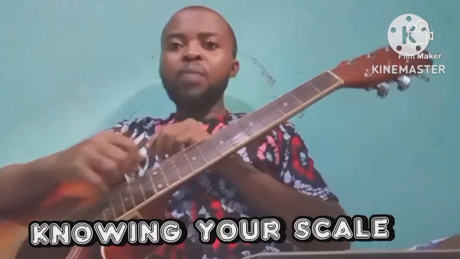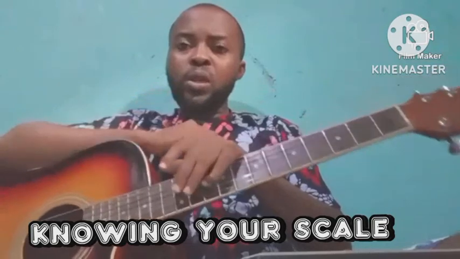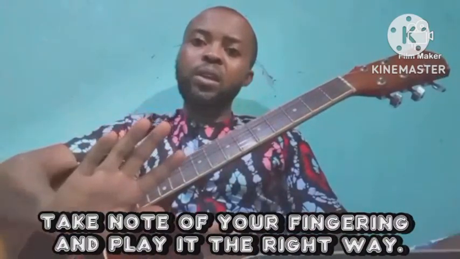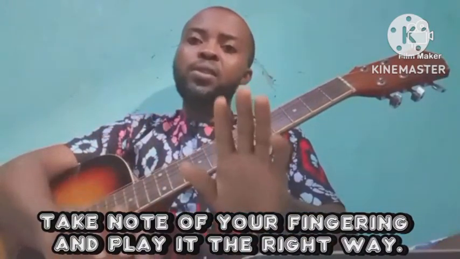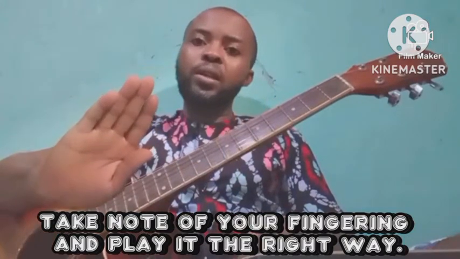Actually, before playing your notes, I'm going to show you that you have two hands. This is your fretting hand and this is your picking hand. Your left is called the fretting hand and your right is the picking hand.